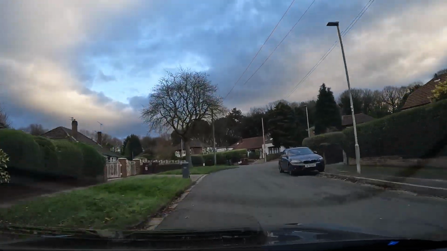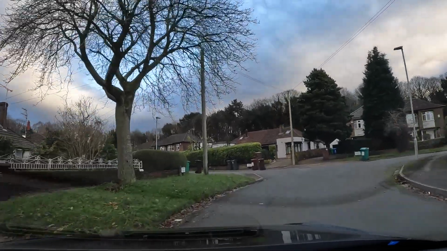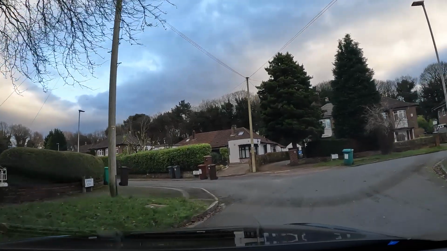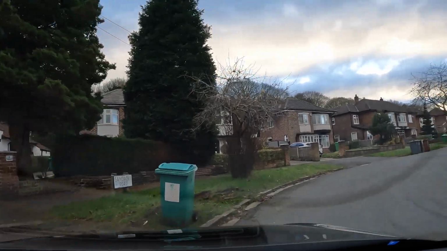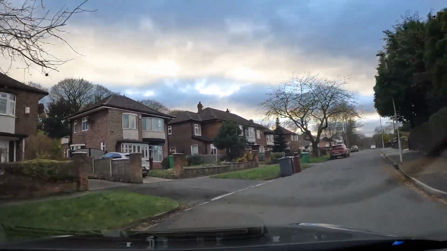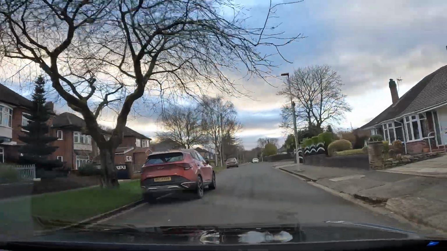So what we need to do is slow down and stay wider, so the oncoming traffic can see you. There's no need to give a signal, because that's the main road. So we go wider and wider, close to the curb. I can see clearly there's no one there, so I will just straighten the car and then go into the middle of the road, keeping away from the car parked on the left hand side.